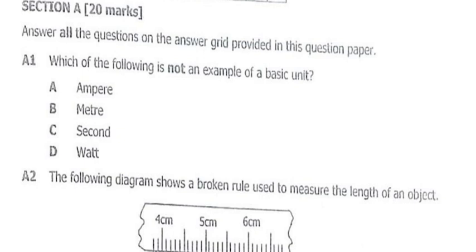So one which is not an example, now it means three are examples of basic units. The one which is not an example of a basic unit here is actually the watt. There are actually about 7 fundamental quantities that we have, and amongst them wattage is not a part of them.